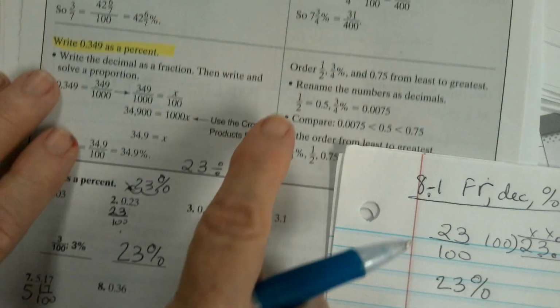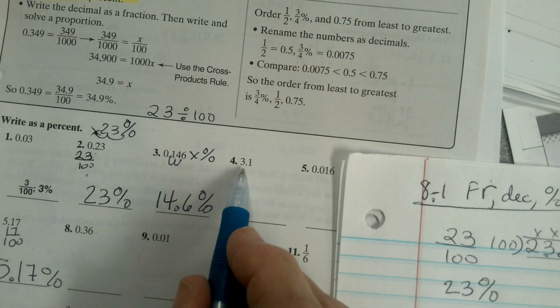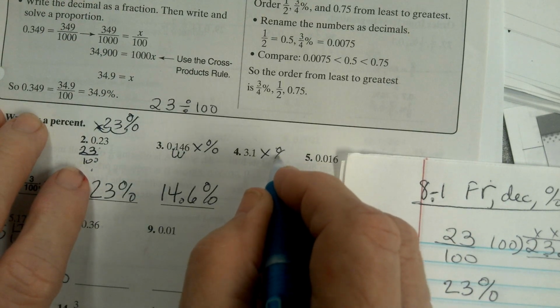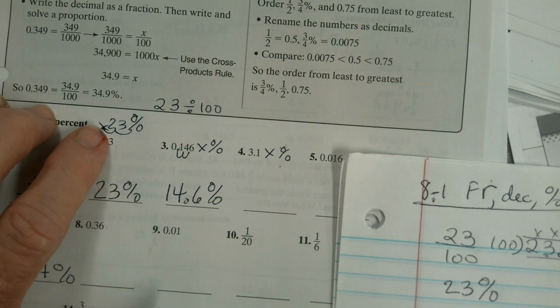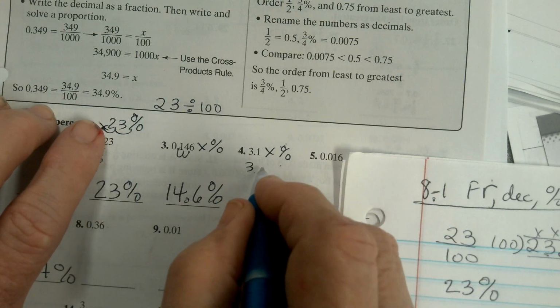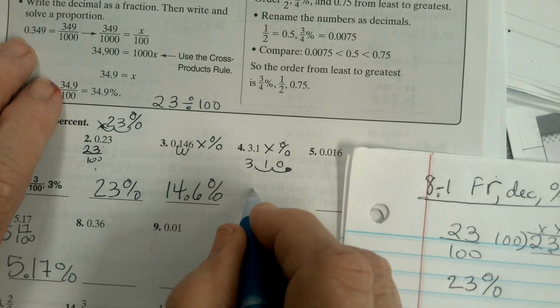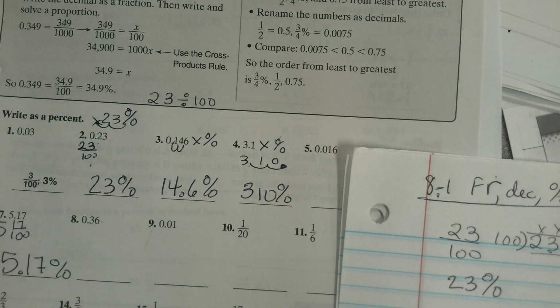14.6%. They're not even showing you this way, and this is actually the easiest way for this. On this one, 3, I'm earning 3 times what I earned last year. And 3 times is going to be 300. I'm going to multiply it by a percent because I want to put it in percent form. So that 100 moves the decimal over how many places? 2 places. So it's going to be 1, 2. Guess what I have to put right here? A 0. So this is 310%. I made 3.1 times what I made last year.